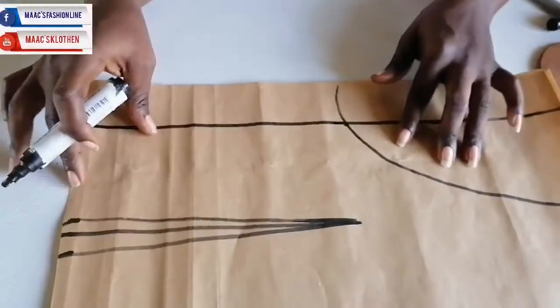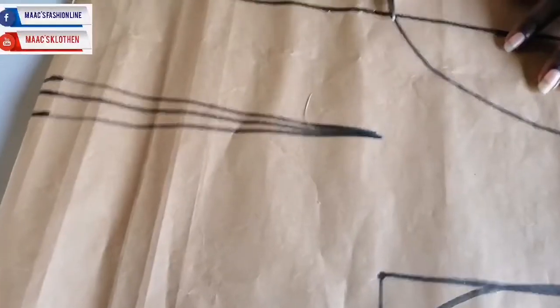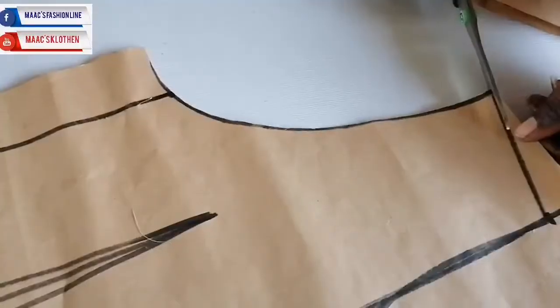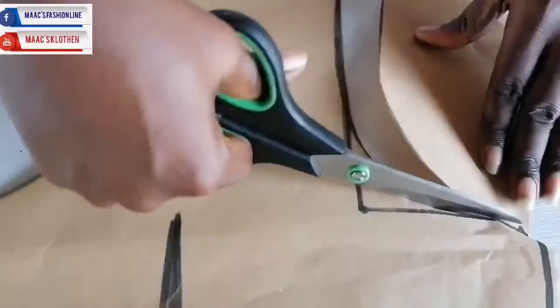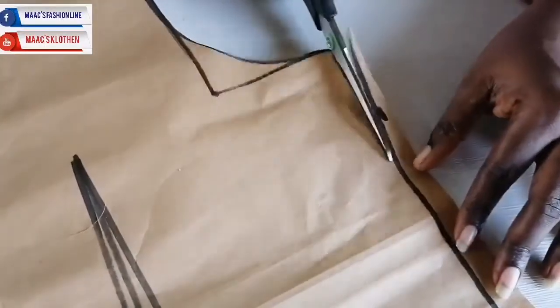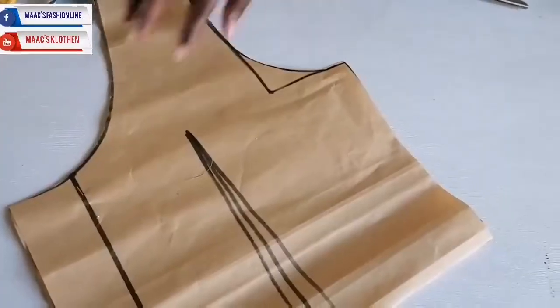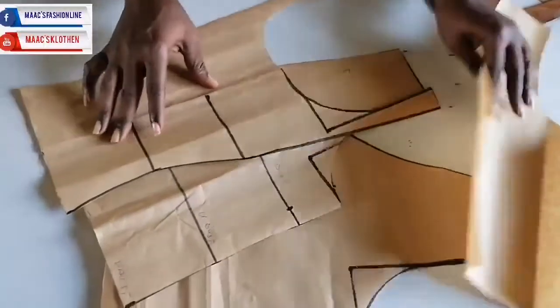So this is it for the back. We are going to cut this out. Back measurements. So this is our shoulder bustier.